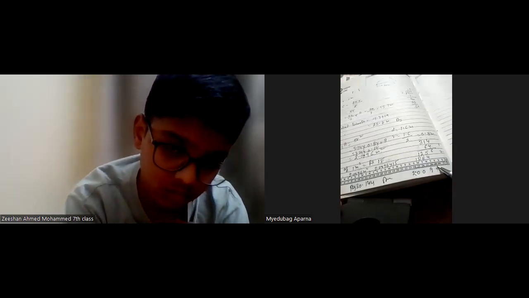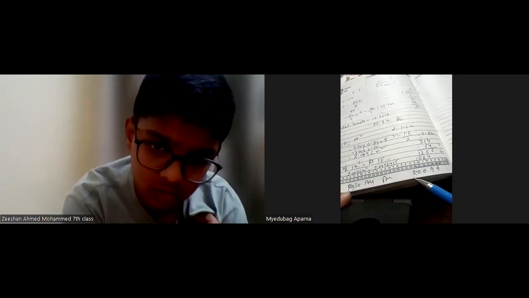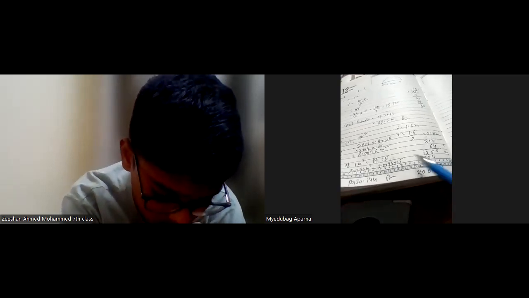Then I have not put the decimal; in the last I have put the decimal. 314 multiplied by 64 is coming 20096. Now you have to put the decimal also. After the 3 there are 2 digits after the decimal, and here also 2. So total are 4 digits. So from here you have to count 1, 2, 3, 4. Put the decimal. This is coming 2.0096.